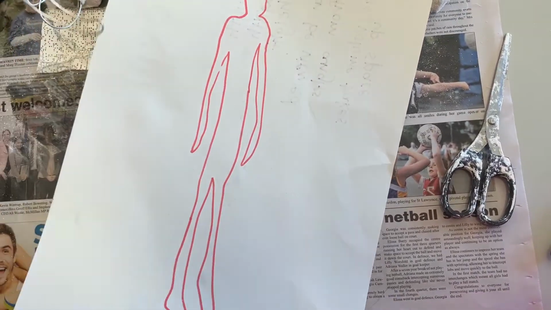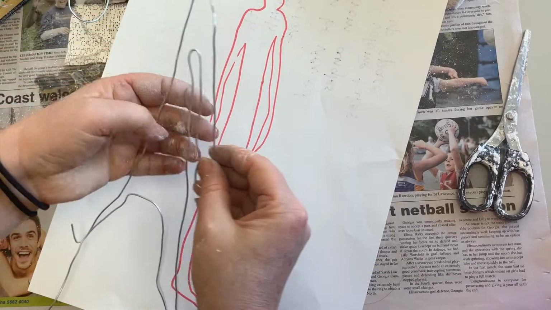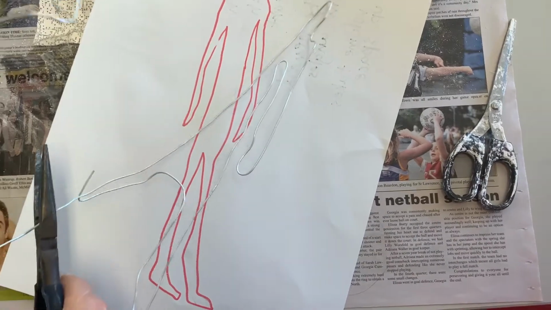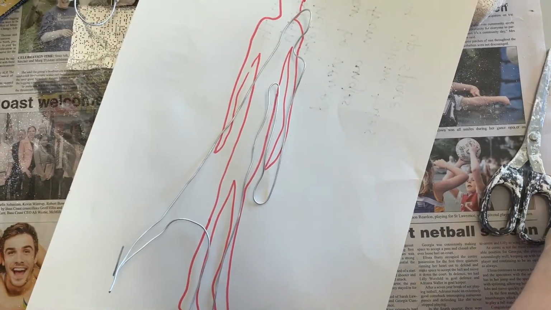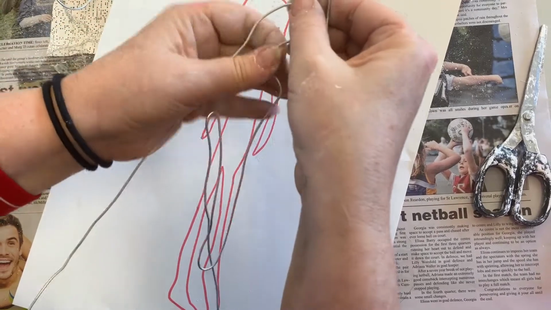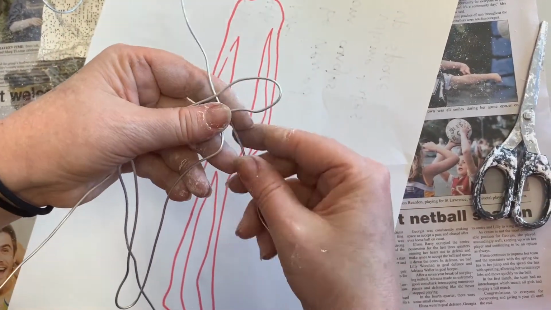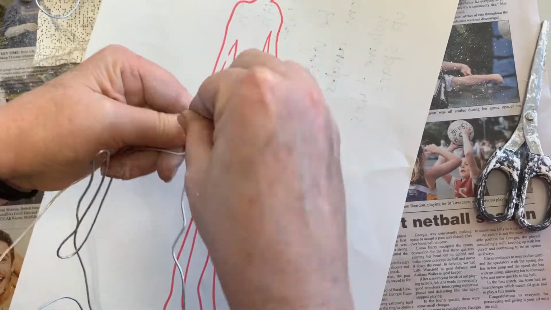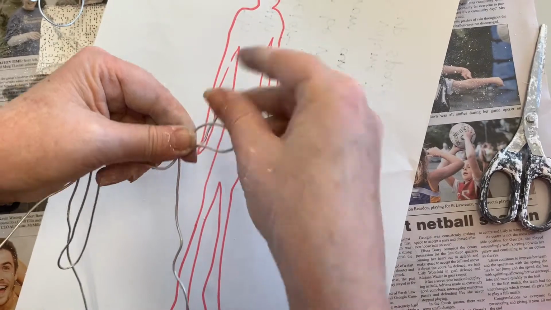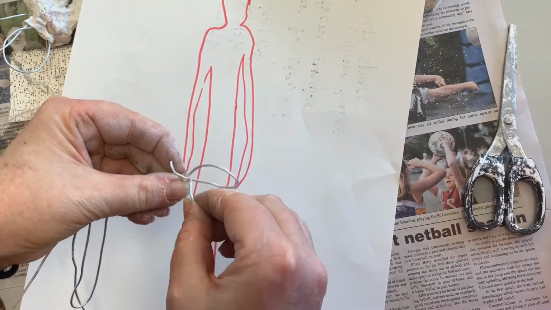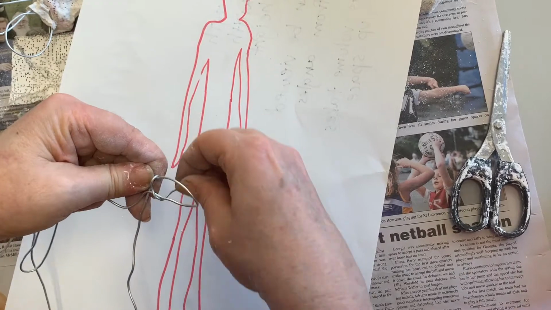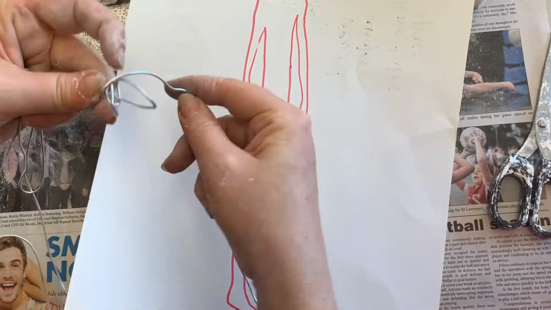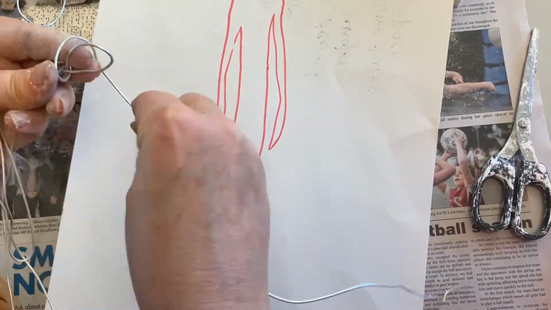And then what we do is we can add more wire to that. So if I just cut another piece off, oh, actually I'll just cut this piece off. Being careful with pliers. Then you can start to, so if that's the head of my figure, I think that's a bit too small. Then you can start to build up shapes.